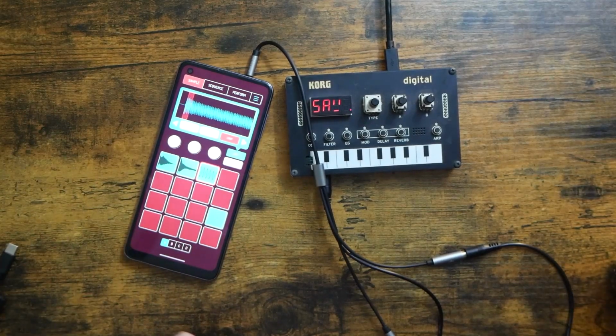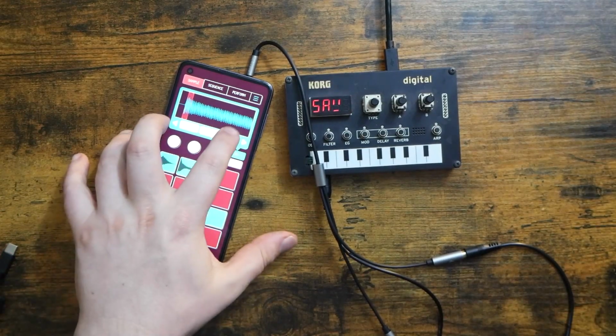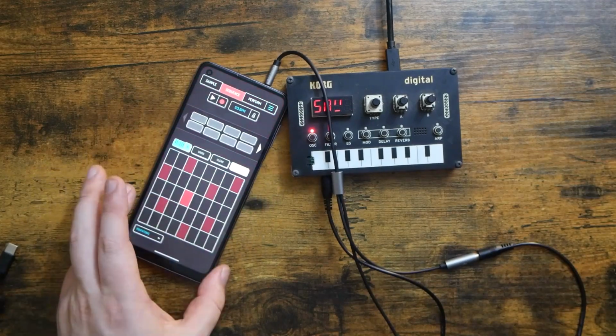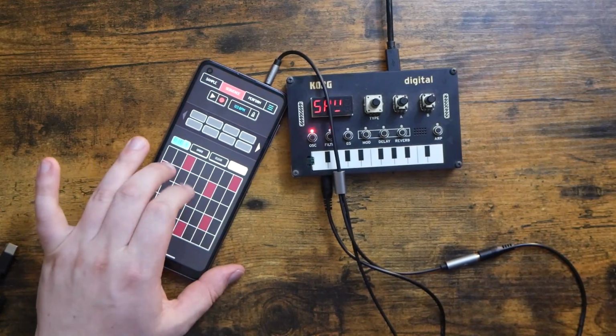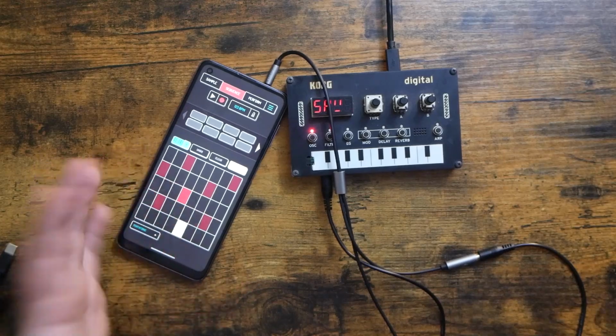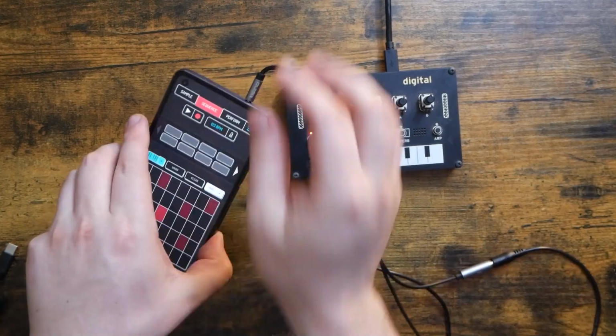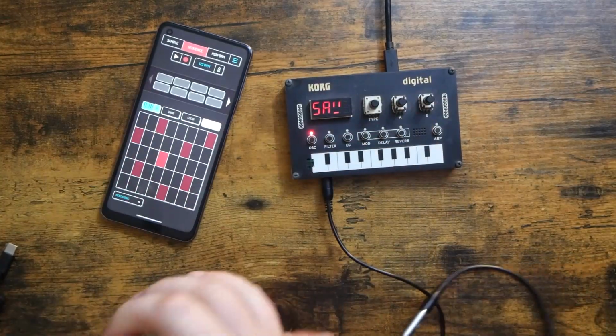Takes a little more work than that, obviously, but you get the idea. We now have this as an instrument. We can now go into sequencer mode here and play it. We have it on board. So that's one way you can run audio into Koala Sampler.